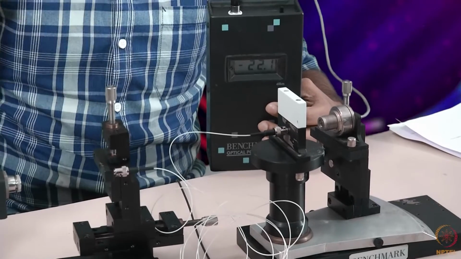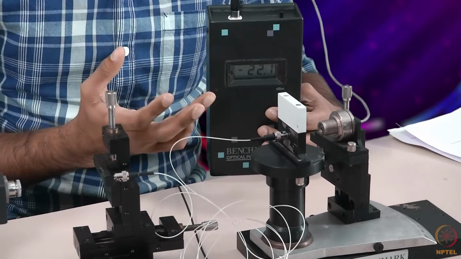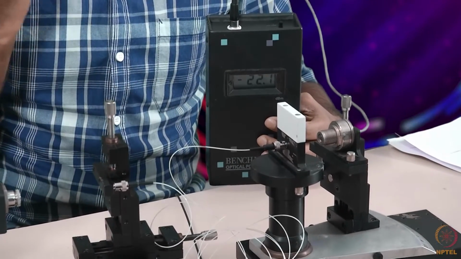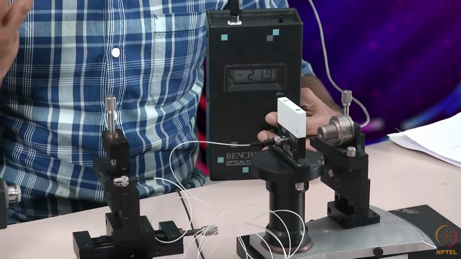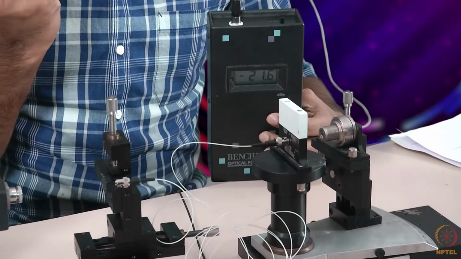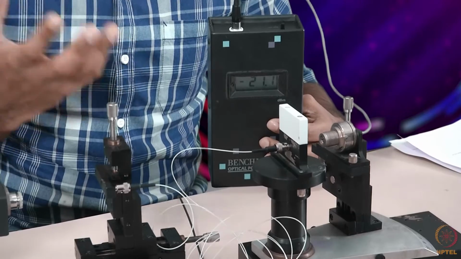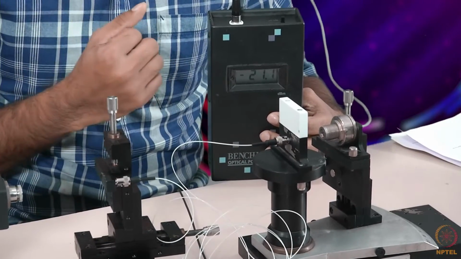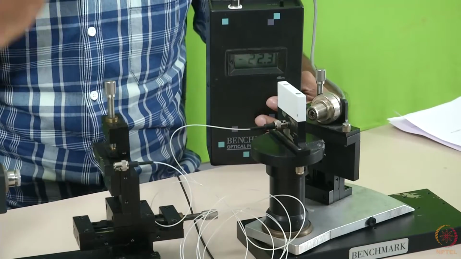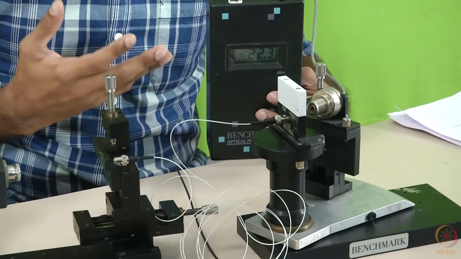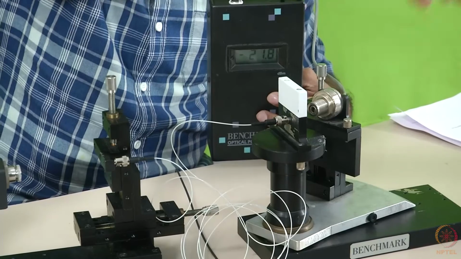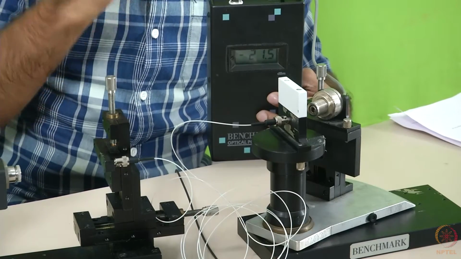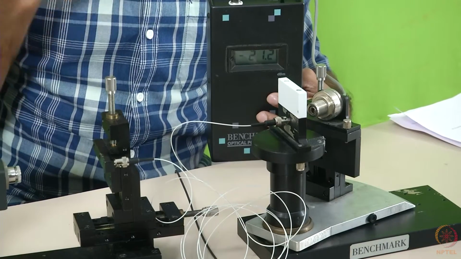So we are going to launch light into this 3 micrometer optical fiber and see up to what angle the fiber can absorb the incoming light. We call it the acceptance angle, and the sine of the acceptance angle is the numerical aperture. The acceptance is actually treated as equivalent to the light that is coming out of it. So what we are going to do is see the light output profile.